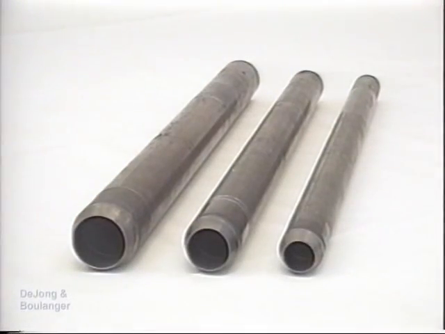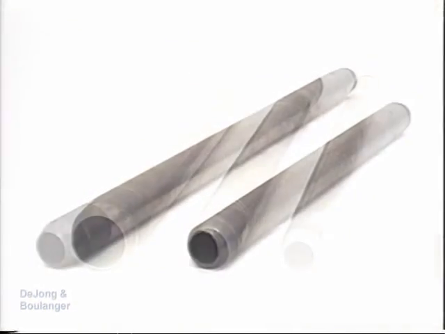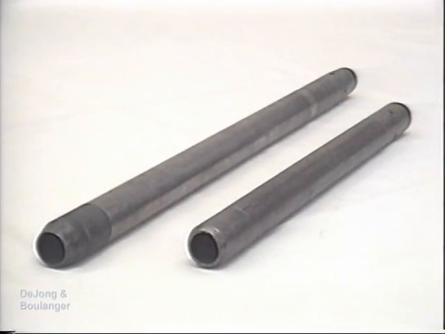Generally, split spoon samplers are available with inside diameters ranging from 1 3/8 inches to 4 1/2 inches, and in standard lengths of 18 inches to 30 inches. The split spoon sampler, with an outside diameter of 2 inches, an inside diameter of 1 3/8 inches, and a length of 24 inches, is the most common in practice.